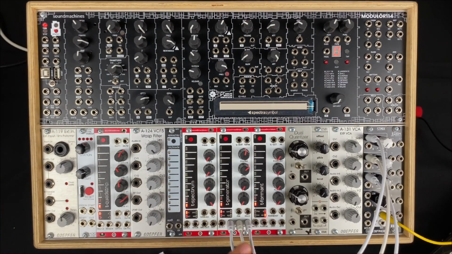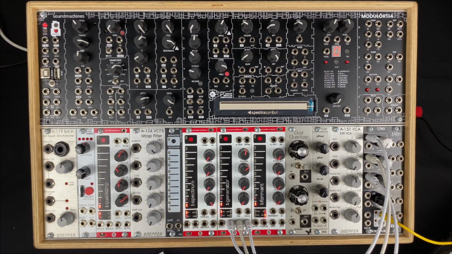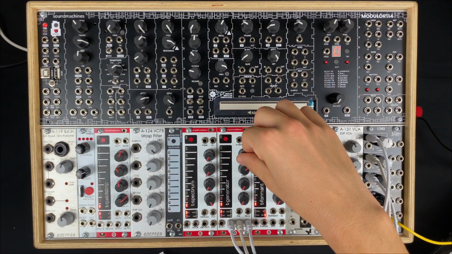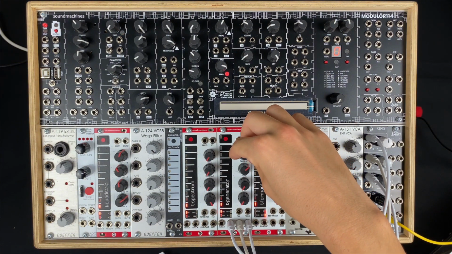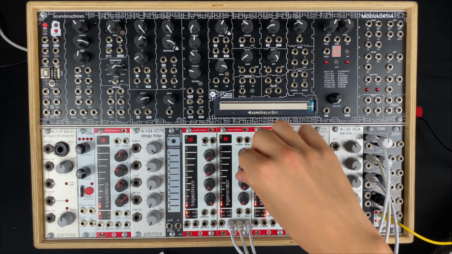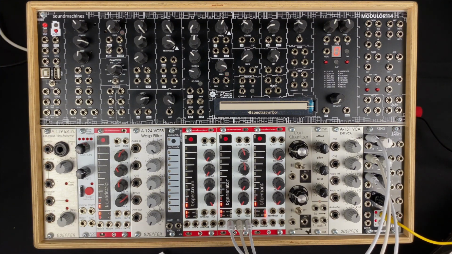I already patched the 3 outputs from the oscillators to the 3 inputs of the mixer. Let's start by hearing the triangle output, and let's do a simple pitch sweep using the coarse and fine knobs. This oscillator does not have dedicated controls like the square or sine ones, but it's a nice way to introduce the way the sliders on the Eurotouch module works.